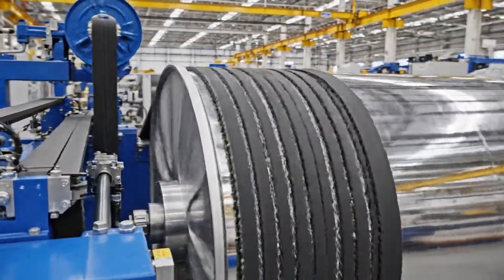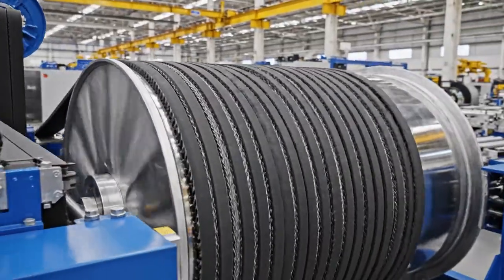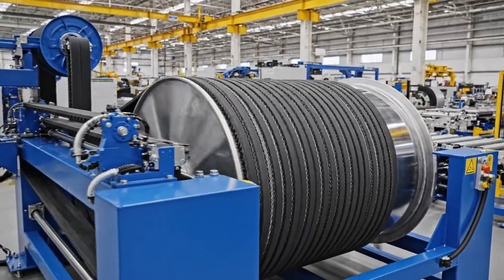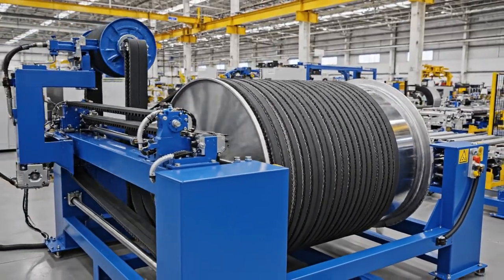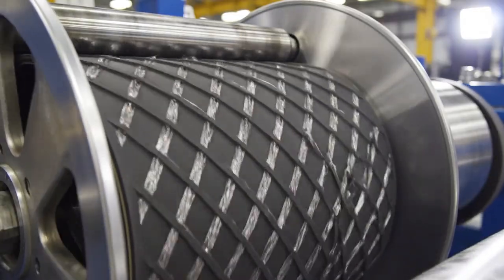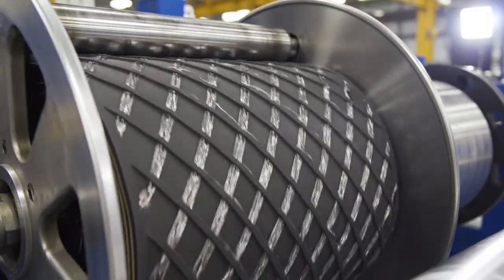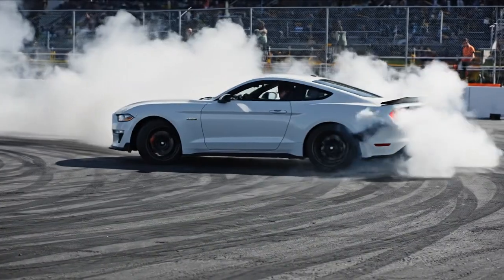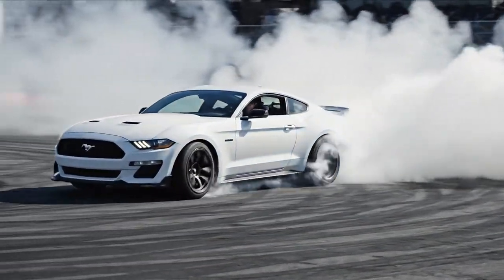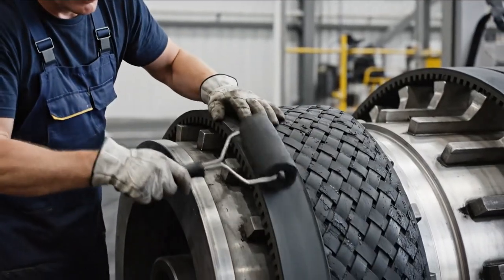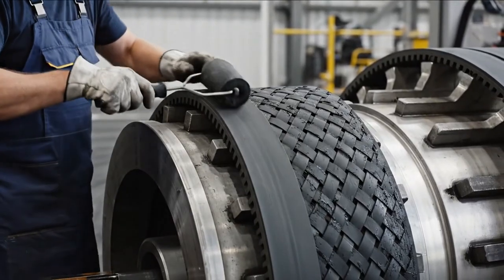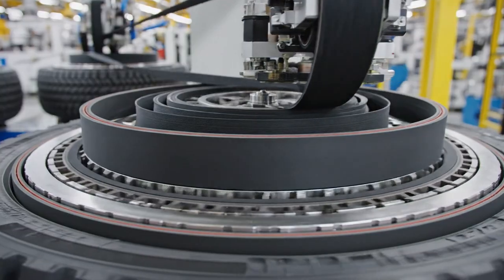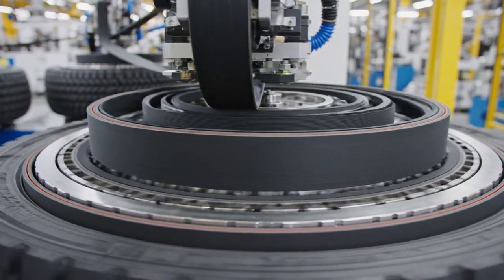The outer shell is manufactured separately and typically begins with the wrapping of belts around another drum. Belts are typically made of steel or other reinforcing materials embedded in rubber. These belts help enhance the tire's strength, improve resistance against punctures, and provide stability during high-speed operation. The number and angle of the belts can vary, depending on the tire design and performance requirements.